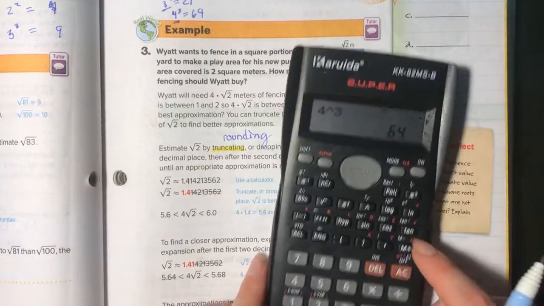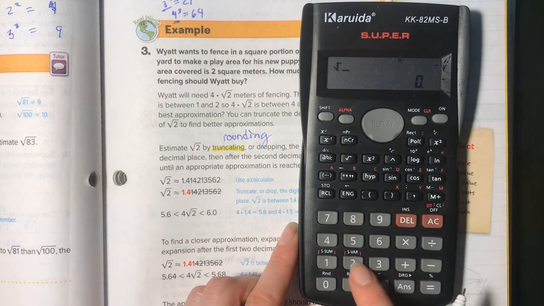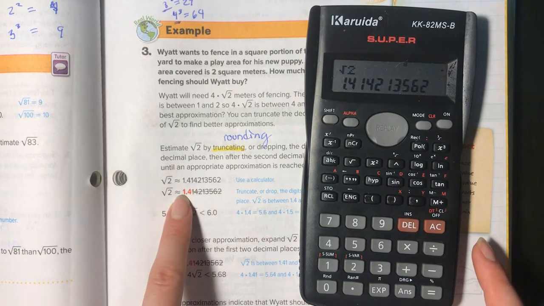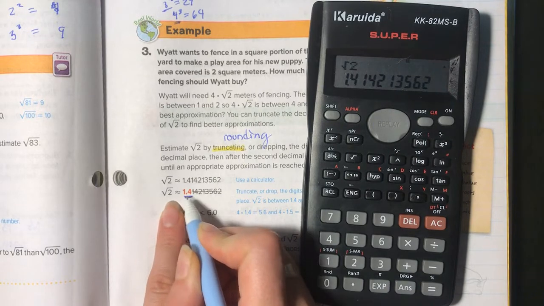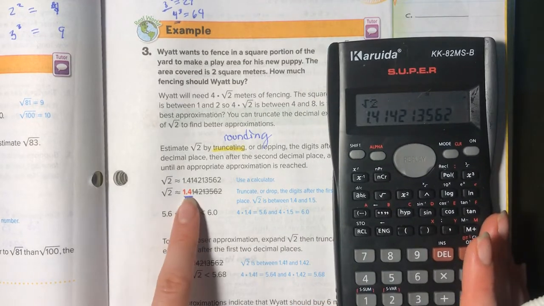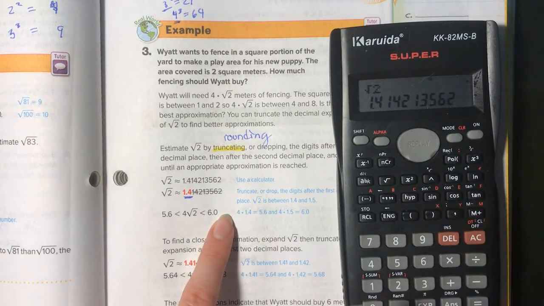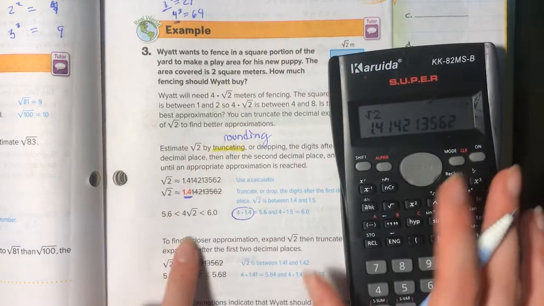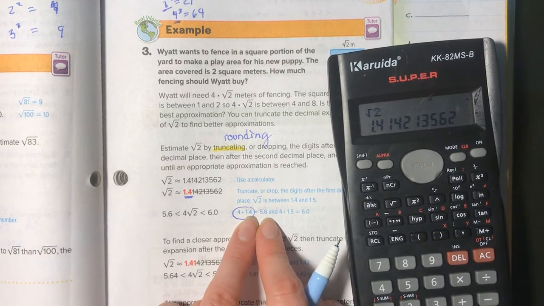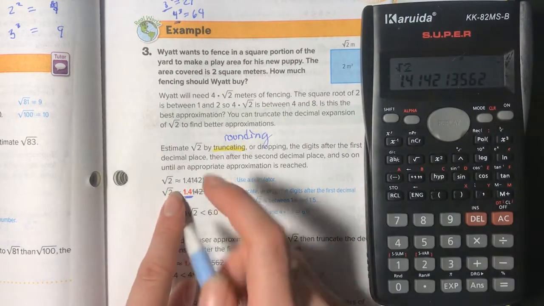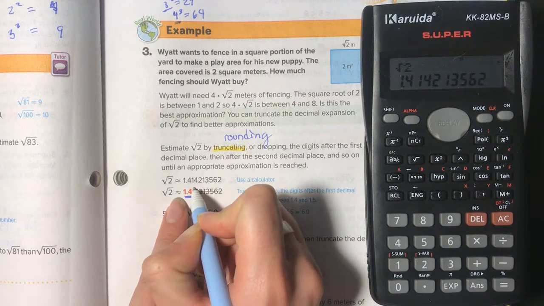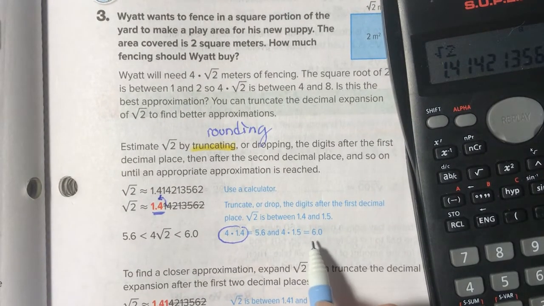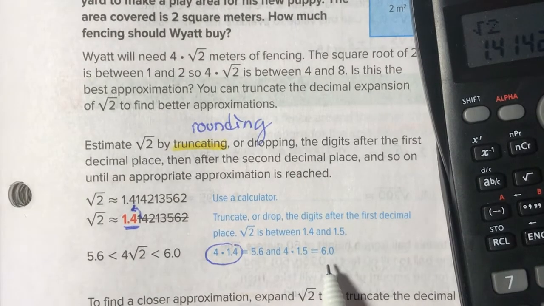So if we use a calculator and we do square root of 2, okay, we're going to get 1.4142. So they are going to just try rounding, okay, and just doing 1.4. And then of course you'd have to multiply by 4 because we're doing all the way around. So when they did that, they got 5.6. But if they had rounded up instead of rounding down, they would have had 1.5 and multiplied that times 4. And that would have given them 6.